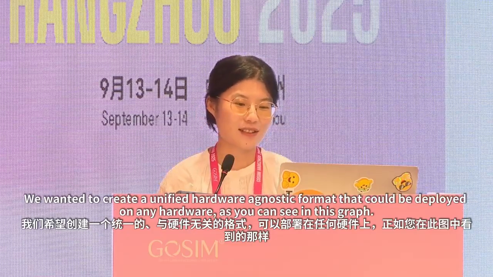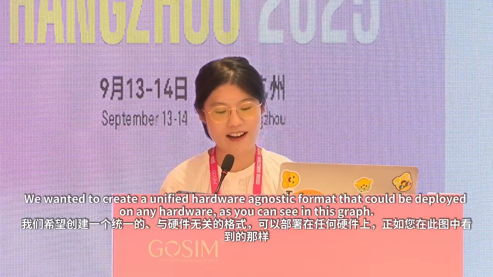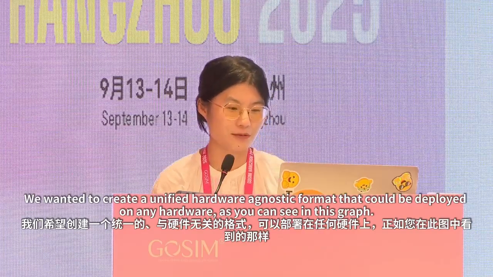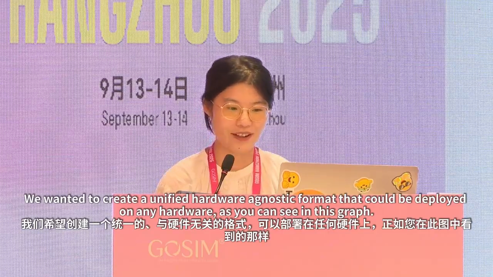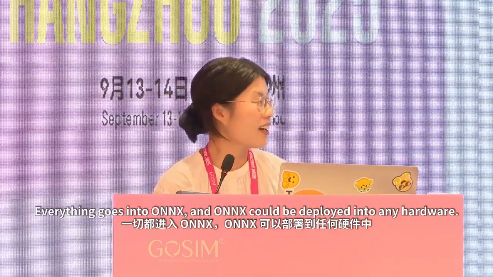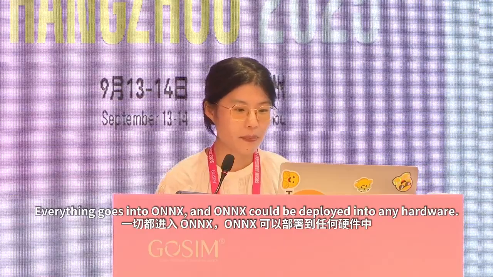We wanted to create a unified and hardware-agnostic format that could be deployed on any hardware. As you can see in this graph, everything goes into ONNX, and ONNX could be deployed onto any hardware.